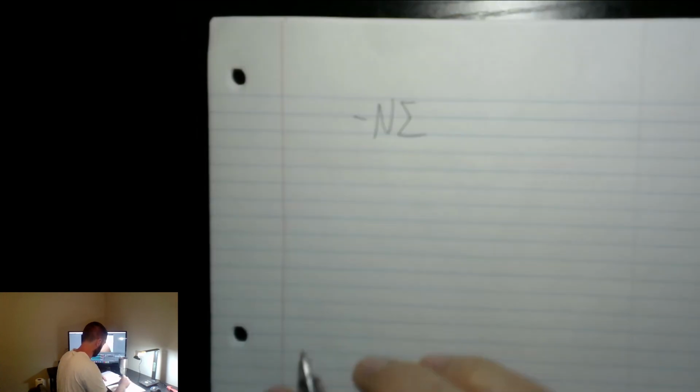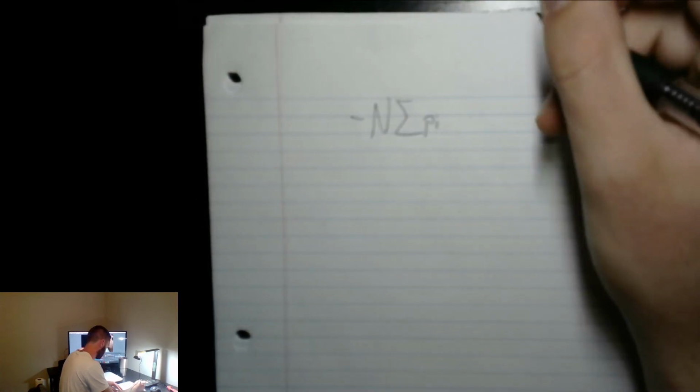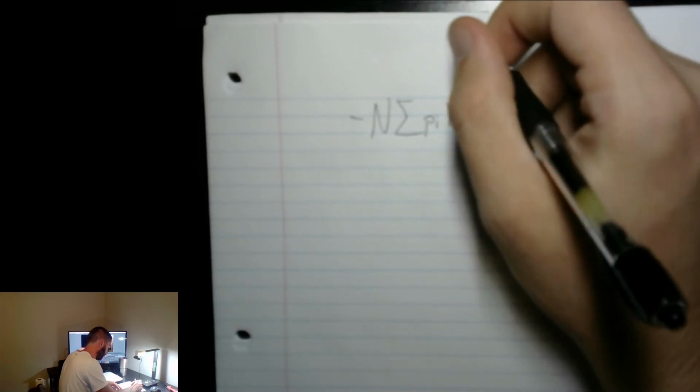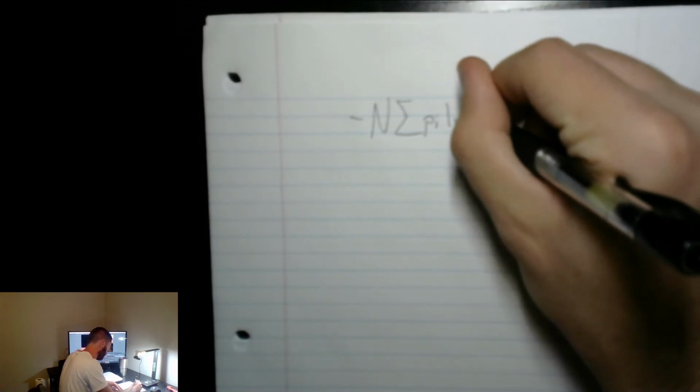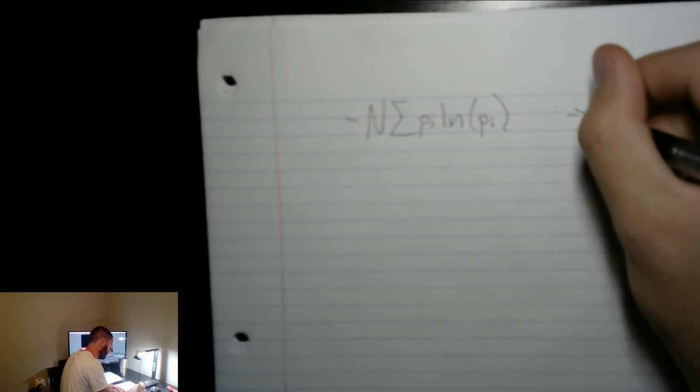All right, so as I was saying, if we simplify, it becomes the negative of the total number of students times the summation. Basically all that was left in this part. So negative total number of students times the summation of the probability of being in any individual group times the natural log of this probability. And that's our new equation for entropy.